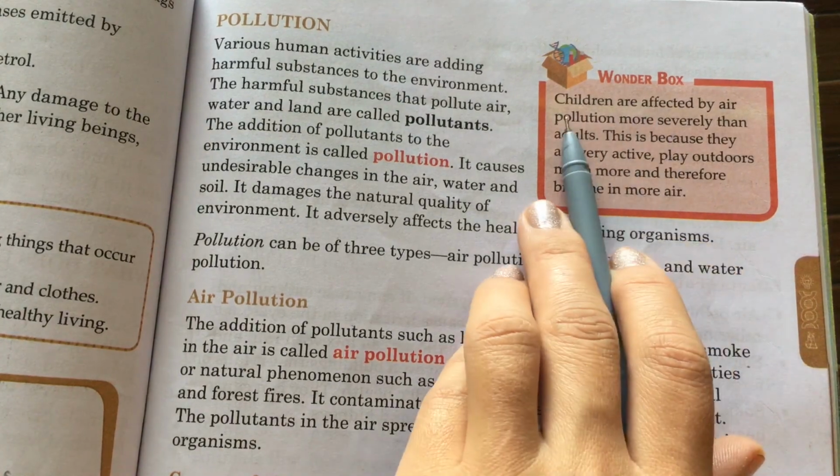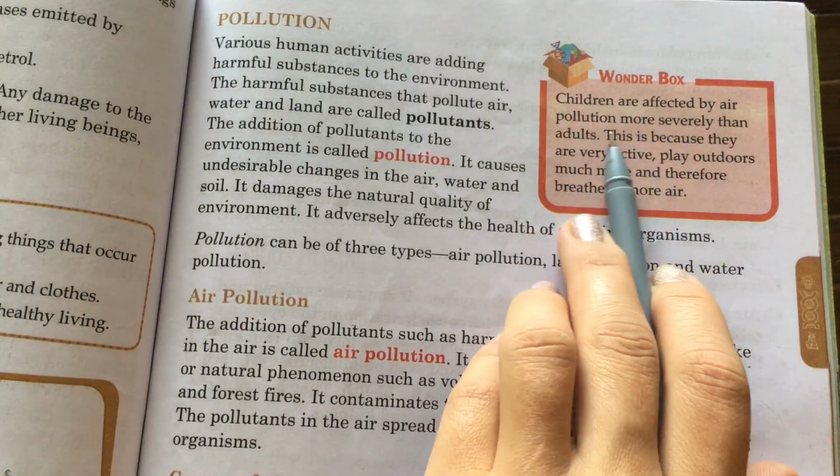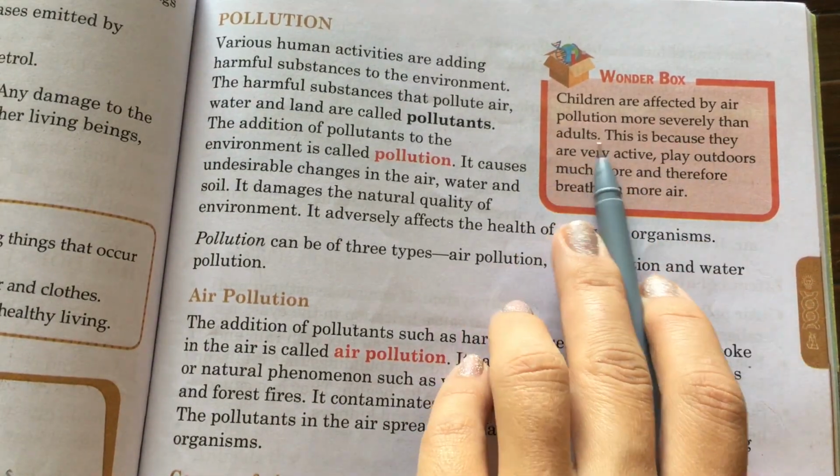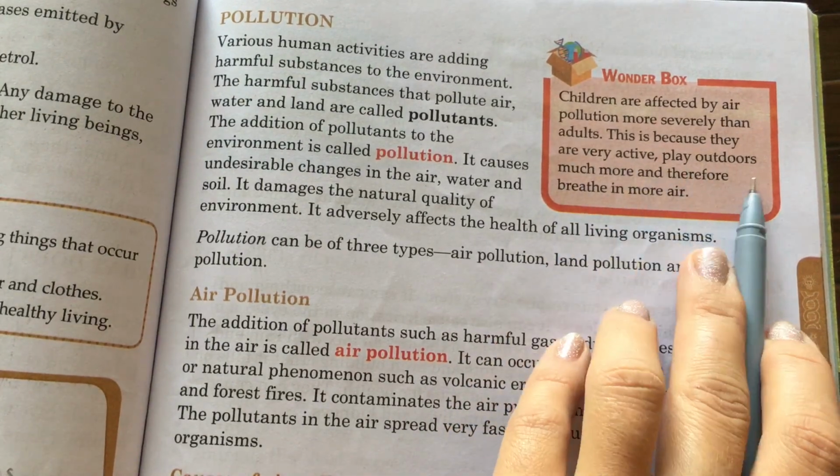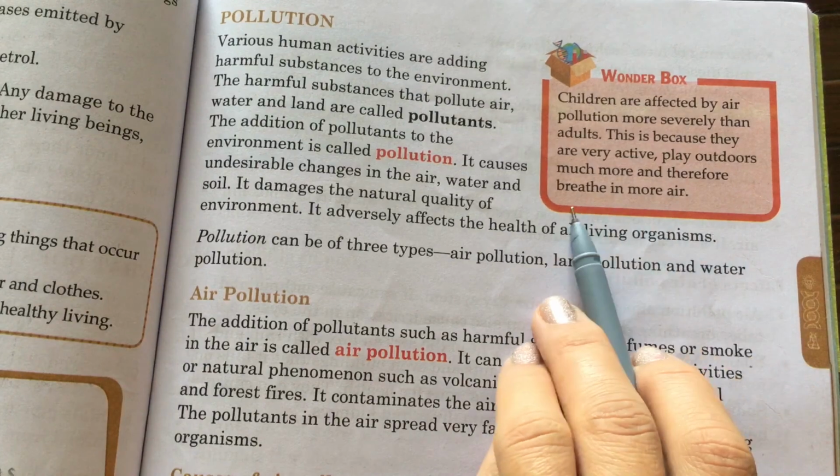Now, wonder box. Children are affected by air pollution more severely than adults. This is because they are very active, play outdoors much more, and therefore breathe in more air.